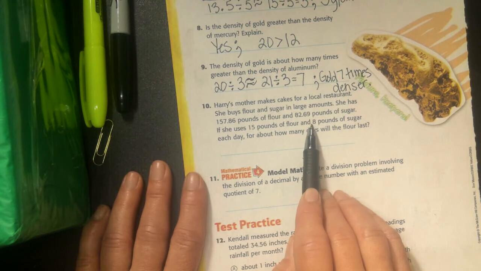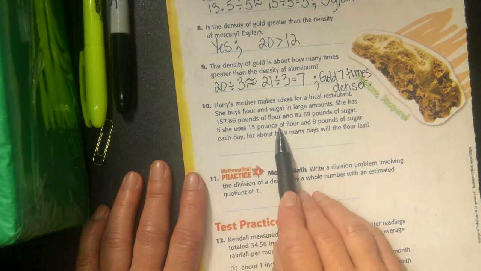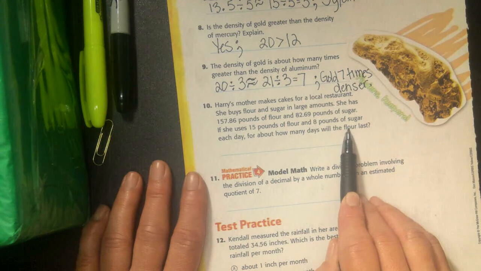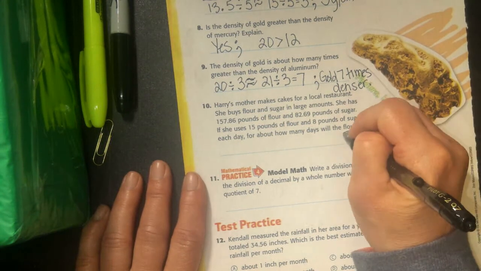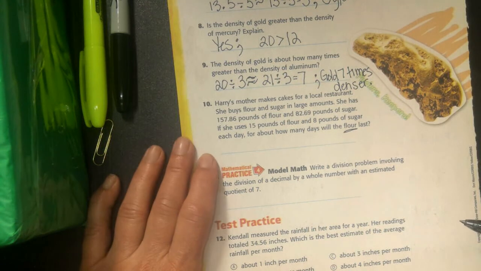Oh, and I got to go back and read my problem. It says, if she uses 15 pounds of flour and 8 pounds of sugar each day, for about how many days will the flour last? They're only asking me about the flour. I was going to do both, but they're just asking me about the flour.